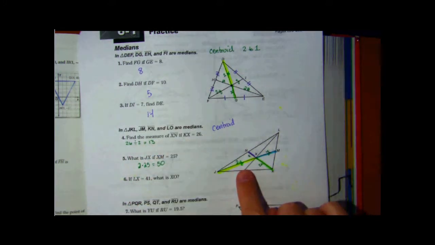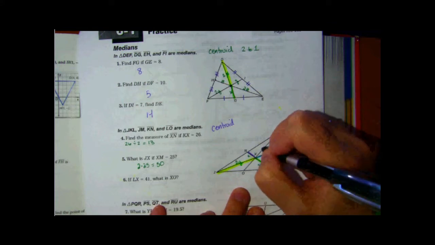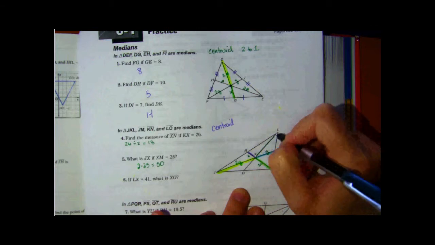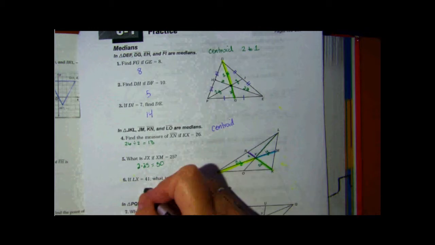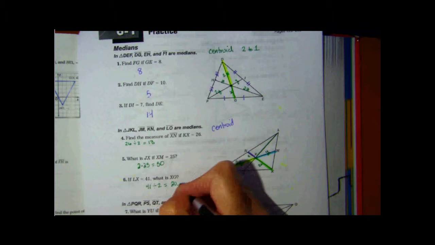Okay, so the part from the vertex is always going to be the longer part. Now I have LX is 41. That's this line right here, 41. What's this part, the short part? Yeah, 20.5. So I have to do 41 divided by 2, so I get 20.5.